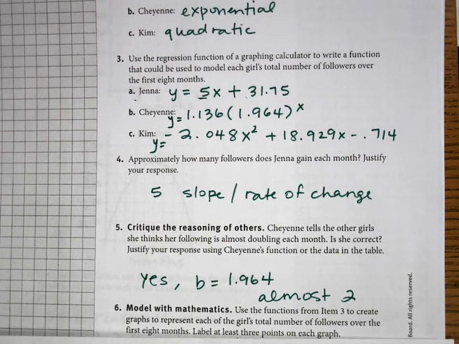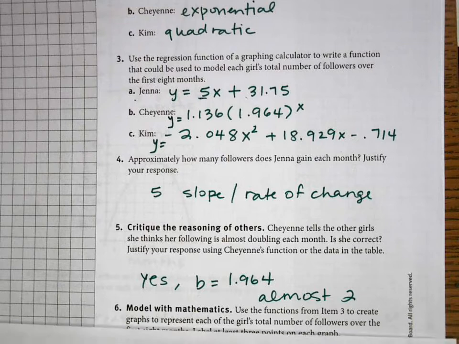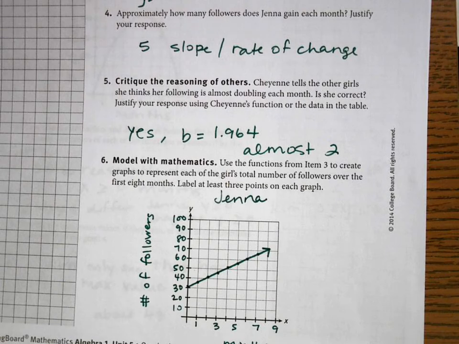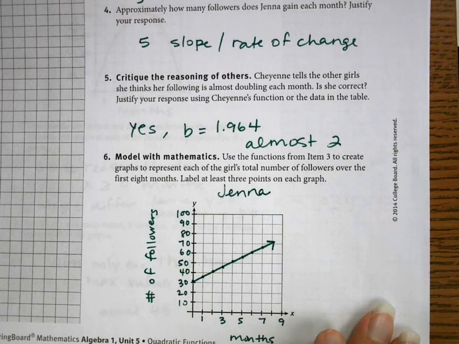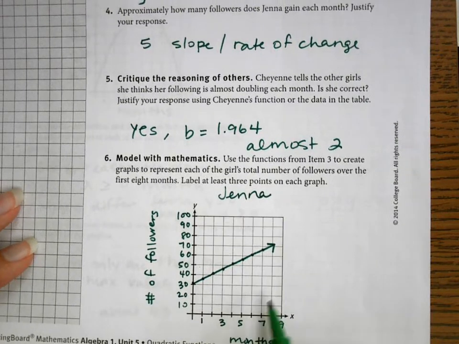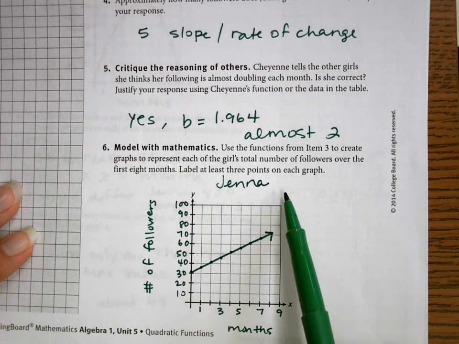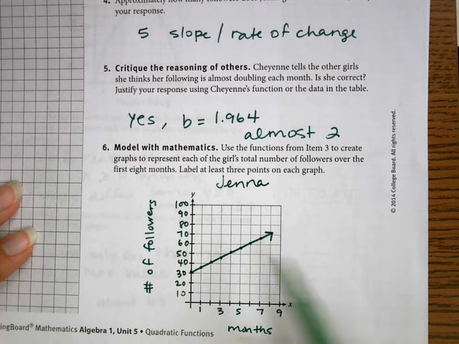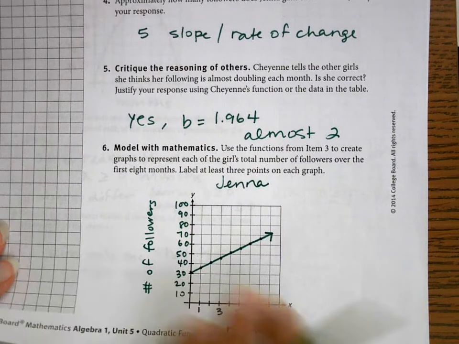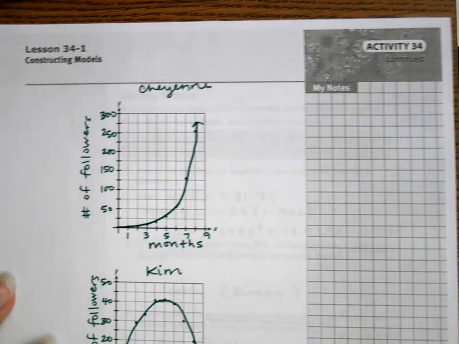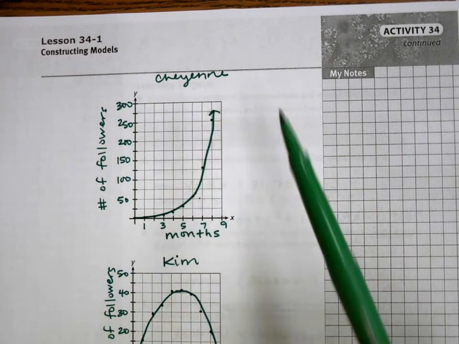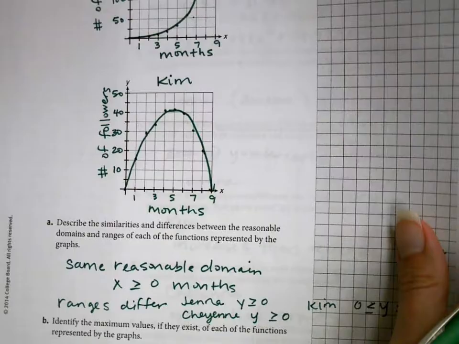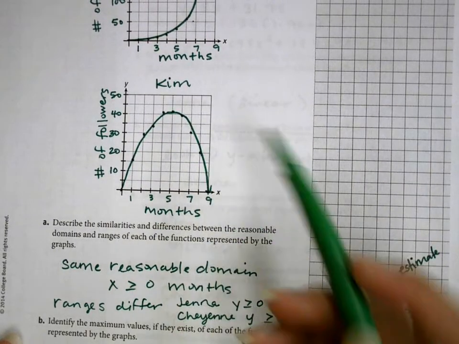Question 6 says it wants us to use our functions to graph the 3 girls. I've done that already, actually using the table, but you could type the equations into the y equals menu and use your table to graph. So you can see that Jenna, if we just graph that one, it's going to start about here and increase about 5 followers every month. Then you have Cheyenne. Cheyenne's going to start pretty low, and then hers ends up with a huge number of followers at the end. And then Kim, hers increases and then decreases to form a quadratic.